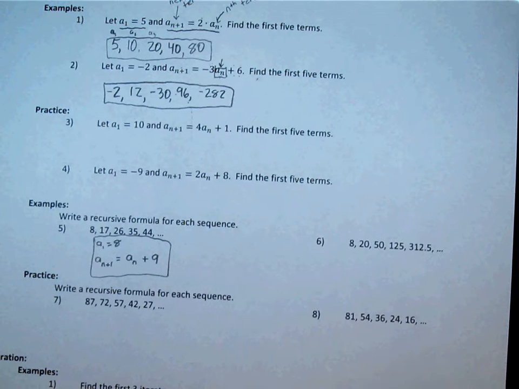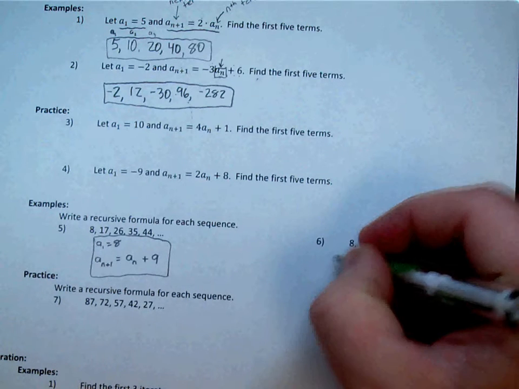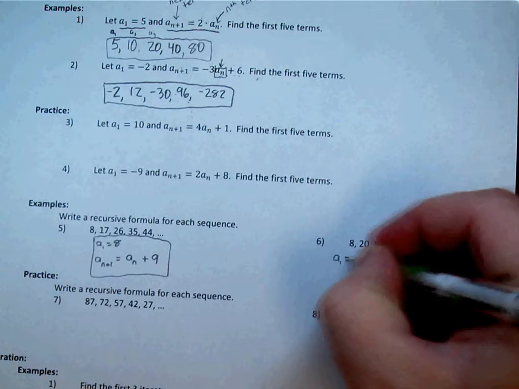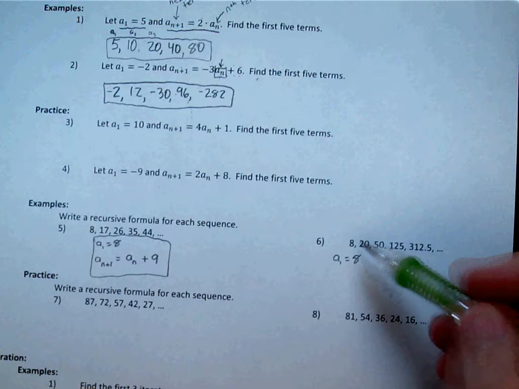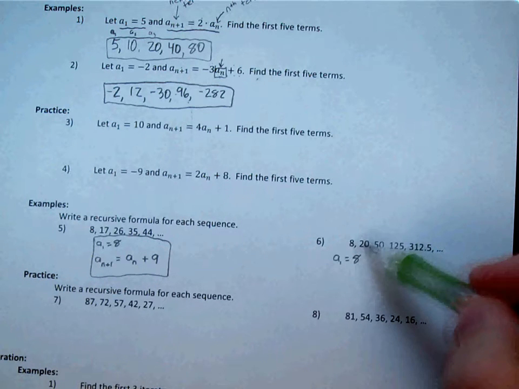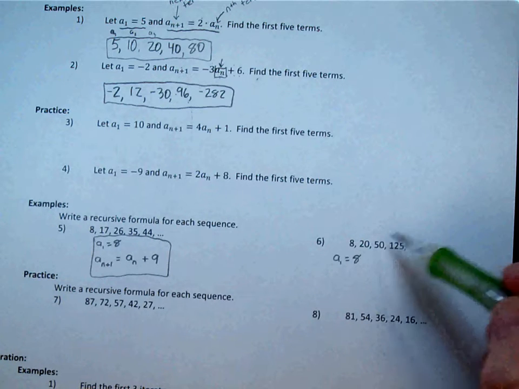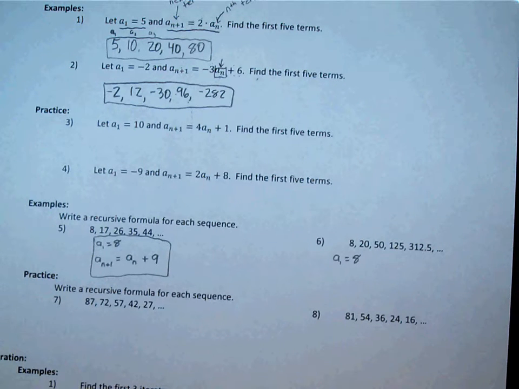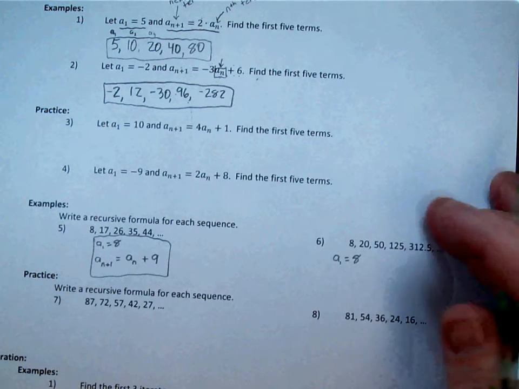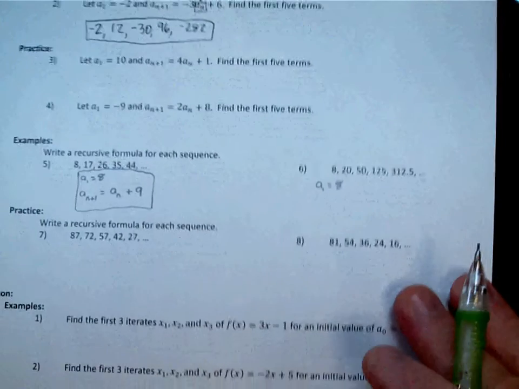Number 6, we know our first term is a sub 1. That's 8. Let's see, is it arithmetic again? Add 12, oh, and then I add 30, oh, no, so it's not arithmetic. I'm not adding the same number every time. Maybe it's geometric. I hope so, because those are the only 2 sequences we're really familiar with.